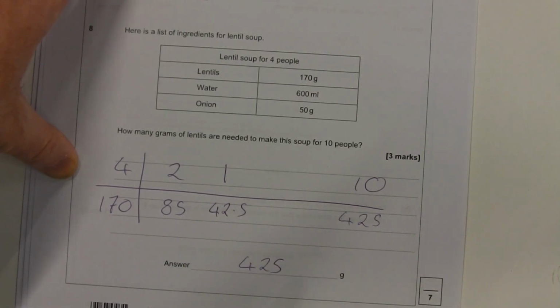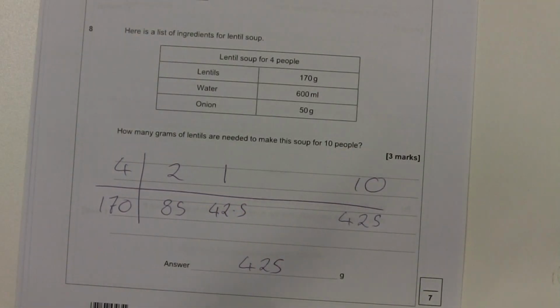Now, I haven't actually shown the working out for each part of that, the divided by 2, the divided by 2, and then the times by 10 for each part. Our evidence is there in the table. If you've done the actual calculations on the paper, great. Keep going with it, all right?